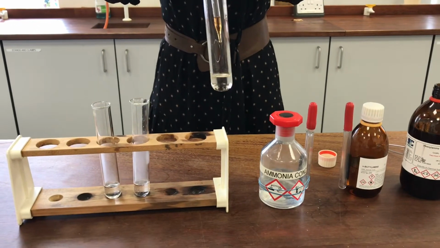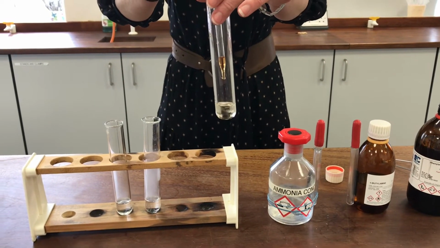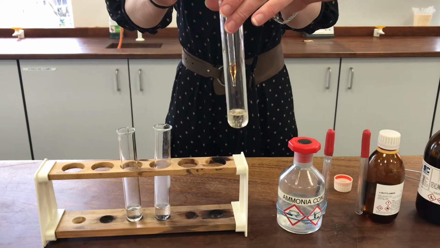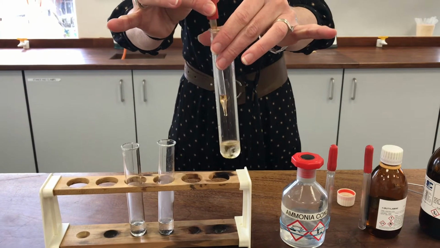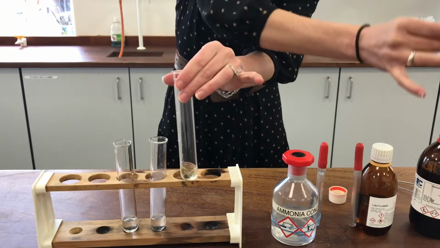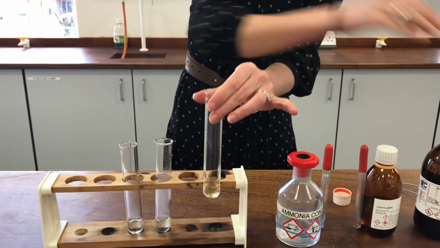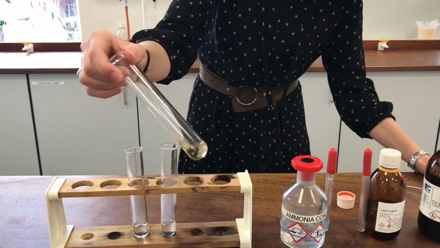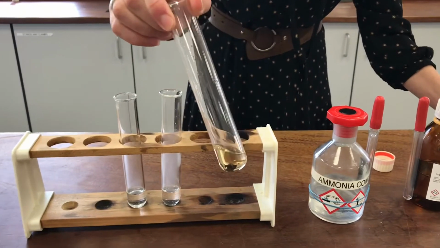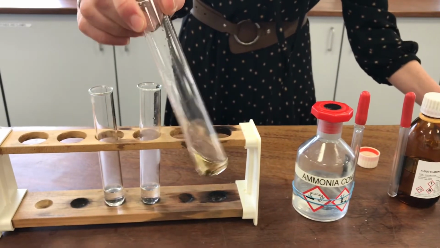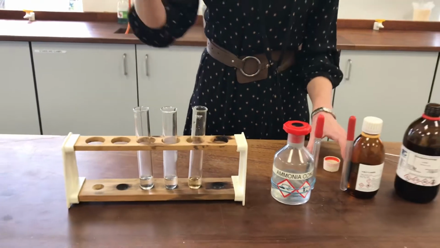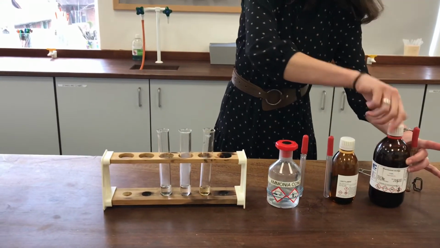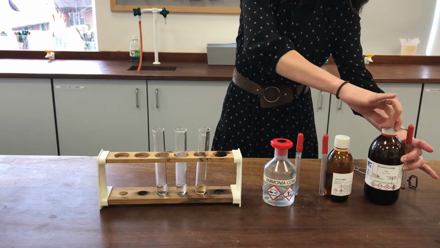Straight away you can see I had oily yellow drops before, but this time it appears to be much, much more soluble. It's less soluble than the others, admittedly, but it's still getting into solution much more easily than it did before. So there we are, it's made a very pale yellow solution, and that's without any heating at all. So much more soluble in the acid than it was in the water, and that's because it's able to make this salt, which is then obviously ionic and can then dissolve.